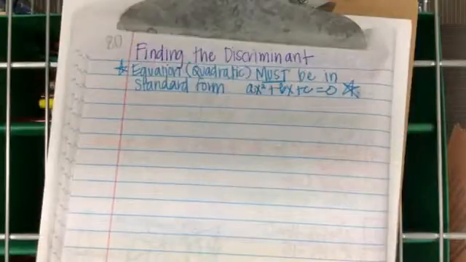Sometimes if we're solving by square roots, we want x squared by itself. We want to isolate the x. So we've got all of these different rules. So going back to finding the discriminant, which is part 1 of the quadratic formula, you want it to be back in standard form.